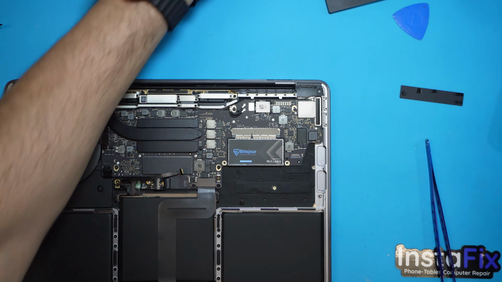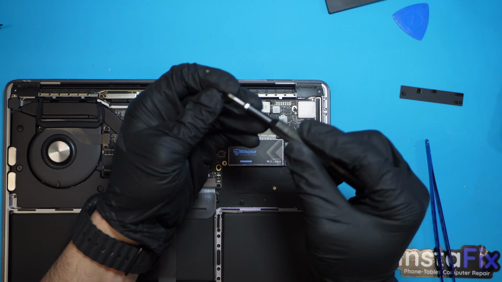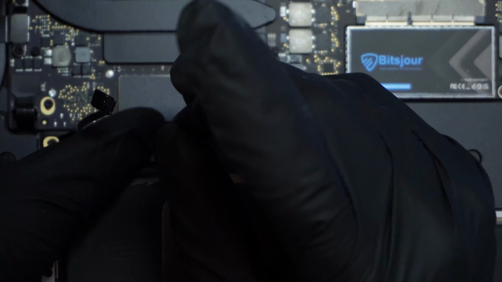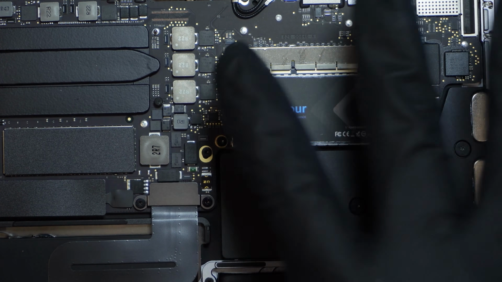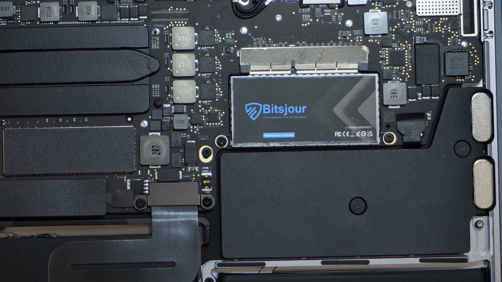Once it slides in, we're just gonna reverse our steps. Now we've officially replaced the hard drive, so this computer should recognize this hard drive. And as we saw earlier, if your hard drive is recognized, we are now able to insert and install the operating system. So we'll close it back up.